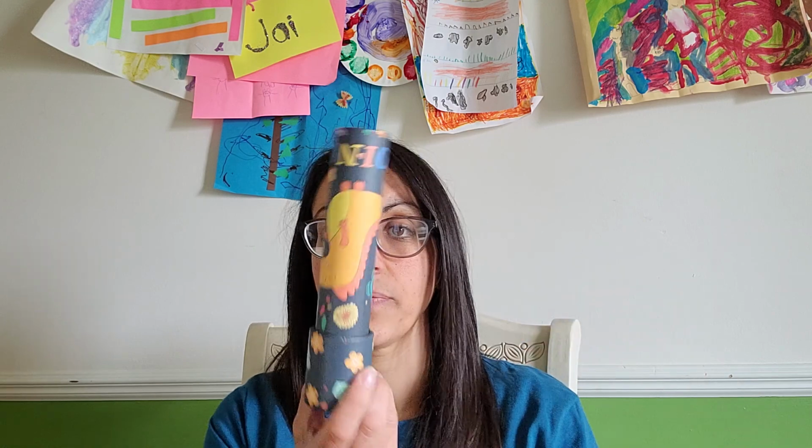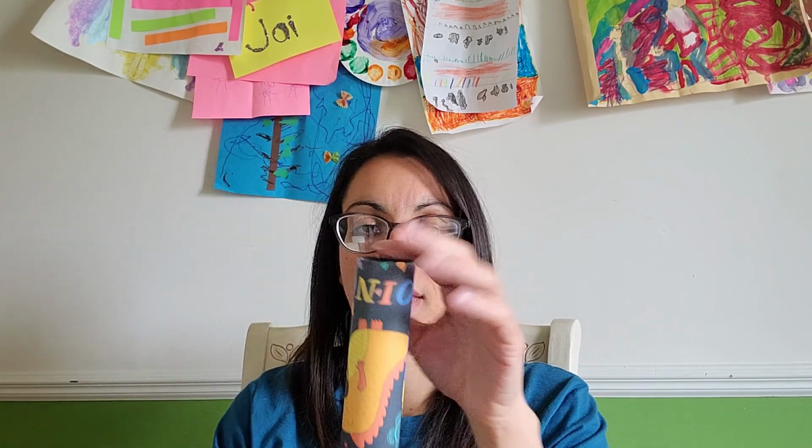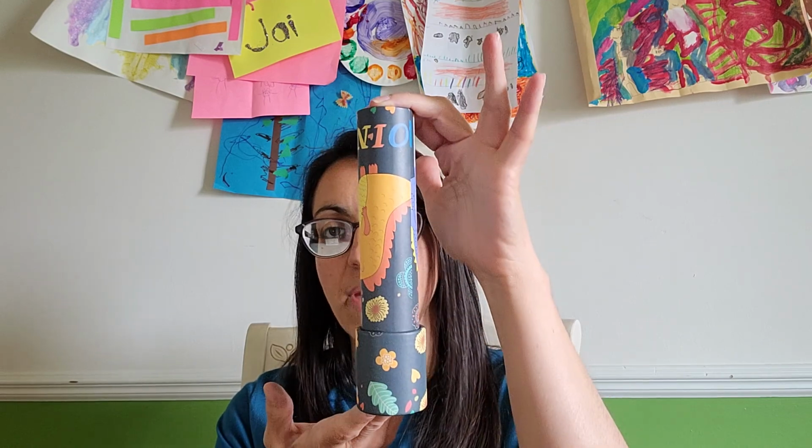How about this shape? Is this a cube? No, it only has 2 faces, right? Remember, math is not just about saying the answer, but it's about explaining your thinking. So I know this isn't a cube because it only has 2 faces, and I know a cube has 6 faces, right? How about this shape?